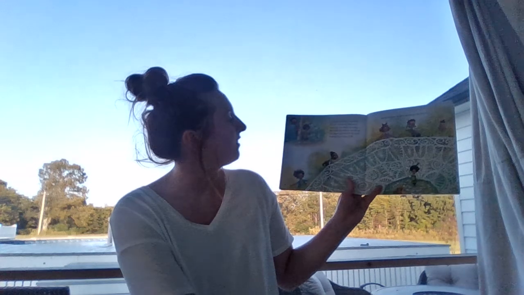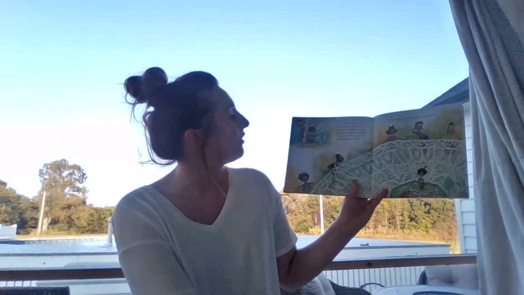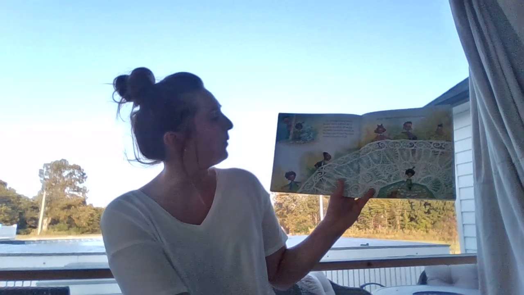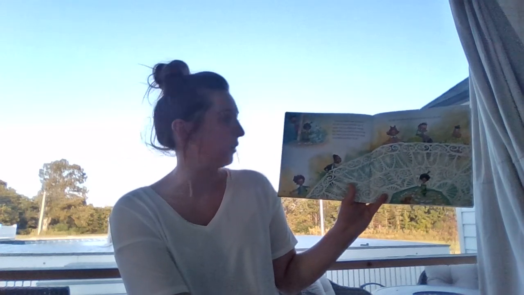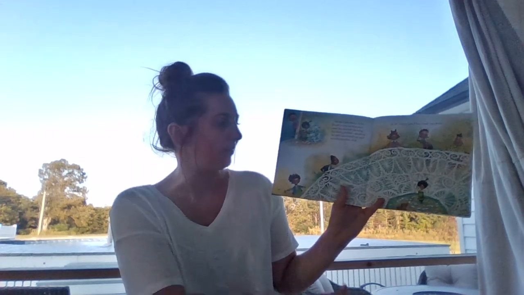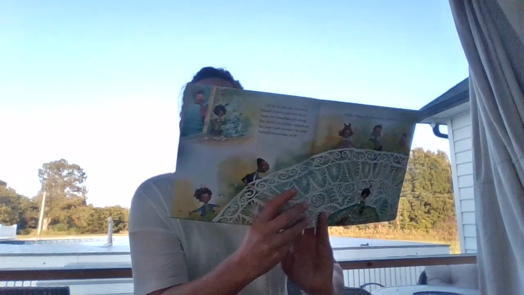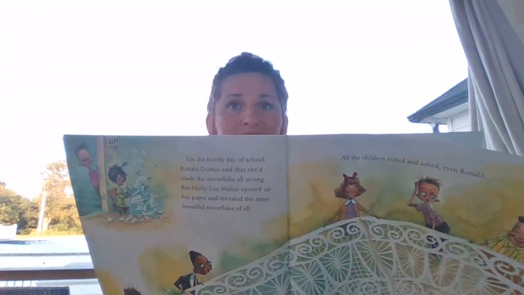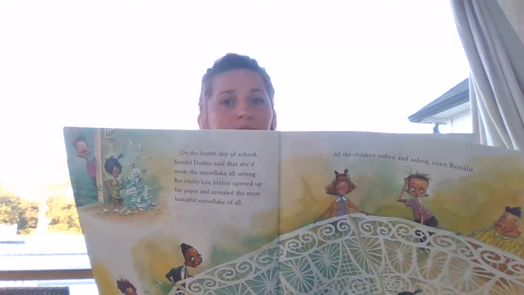On the fourth day of school, Ronald Durkin said that she'd make the snowflake all wrong, but Molly Lou Melon opened up her paper and revealed the most beautiful snowflake of all. All the children oohed and awed, even Ronald. To be able to make this snowflake, she has to be very artistic. That would be a character trait. Very talented. That's another character trait. Innovative.